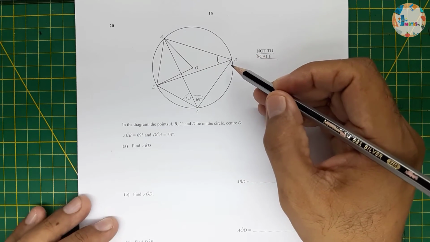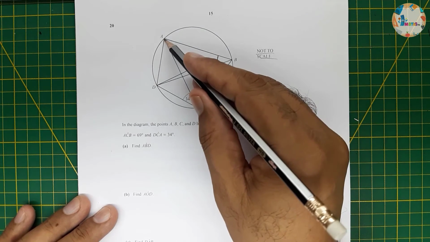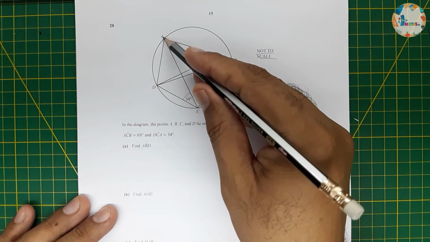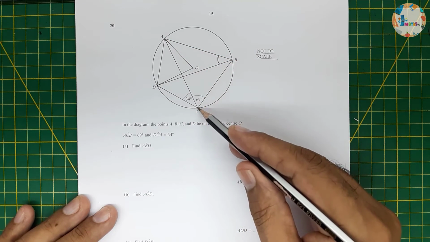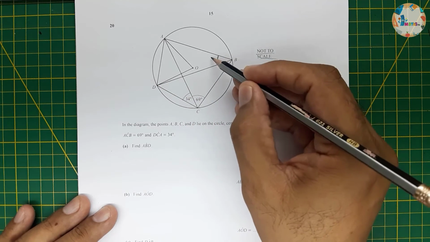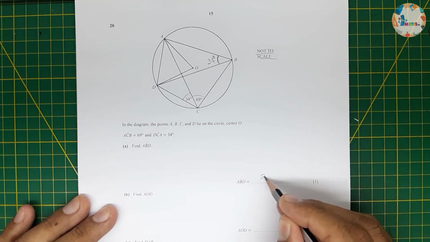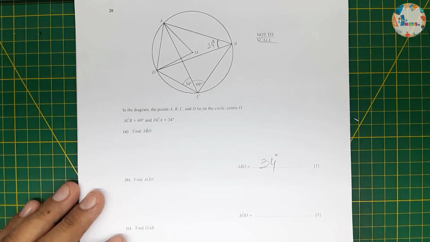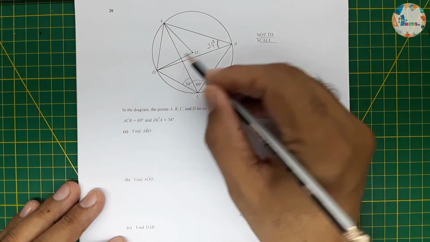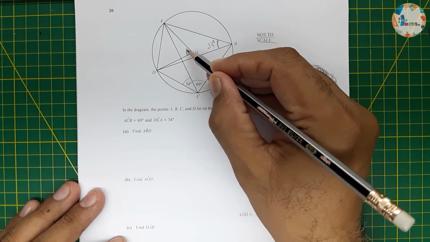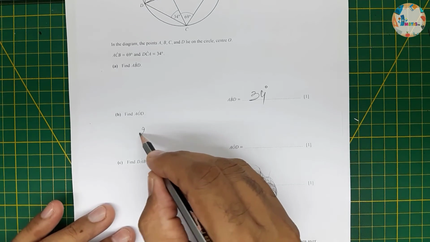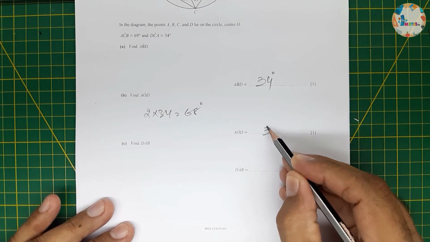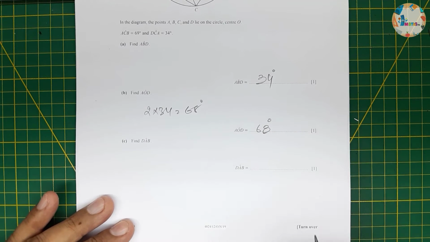We know by the circle theorem that from arc AD, angle ABD will be the same as this angle ACD. So this is 34, this will also be 34 degrees. So we can write here 34 degrees. And next they are asking for angle AOD. So AOD will be double of this angle, which is 2 times 34. So we can write here 2 times 34, which is equal to 68 degrees. So this will be basically 68 degrees.